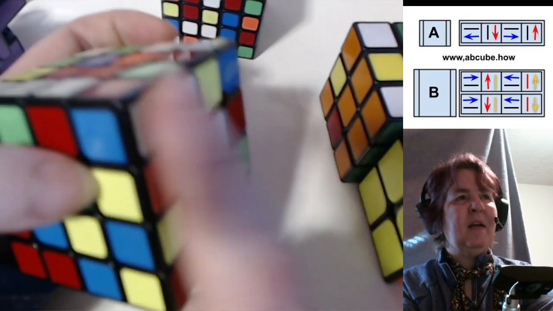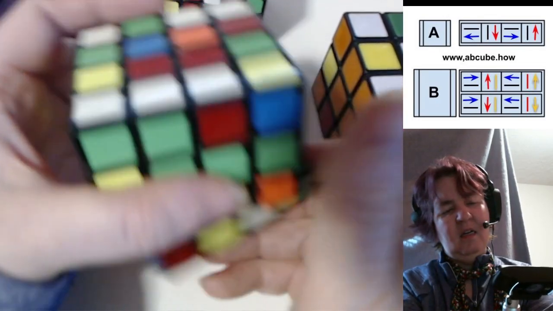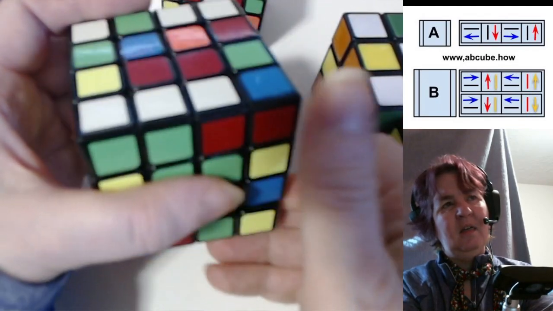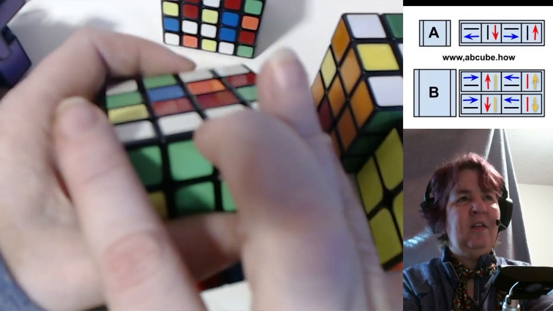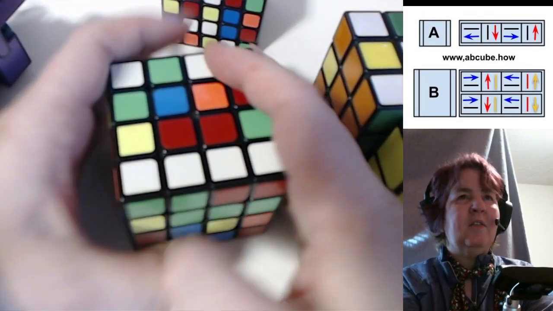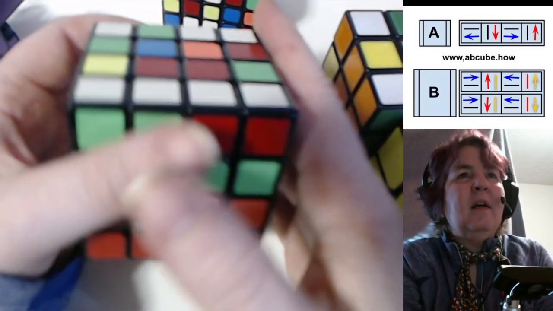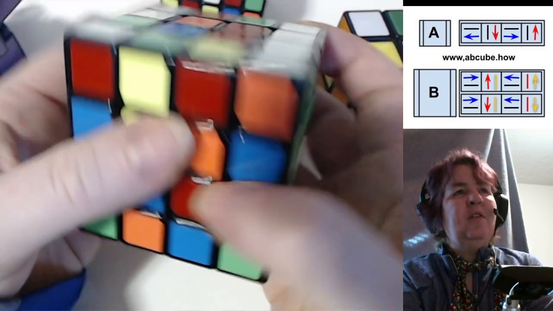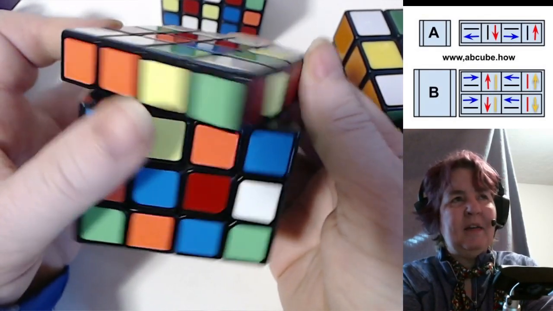This one does not have white on top, so I'm going to do formula A again until it comes to the top. And when I do that, my bottoms are still correct to each other, because A and B don't mess up anything except for the ones you're actively working on. So green and red, blue and blue, blue goes to the back. Formula B, and then A will bring the color back to the top.